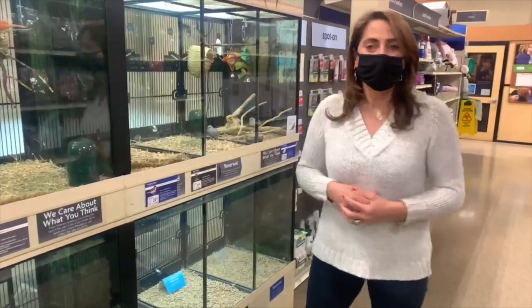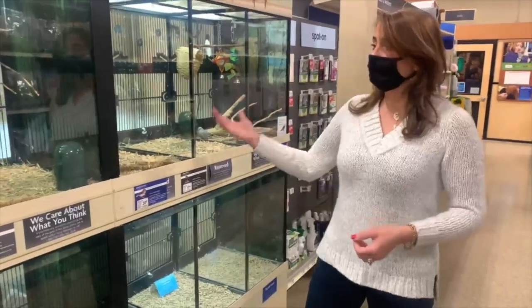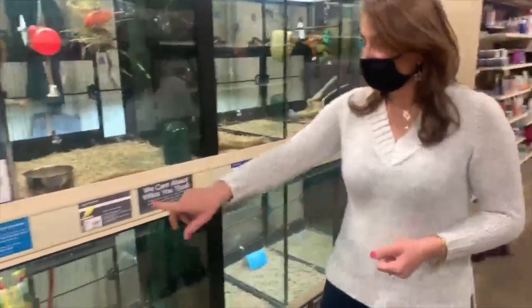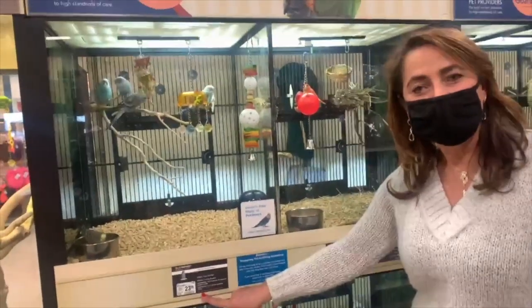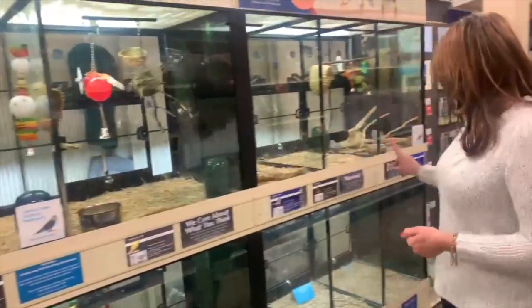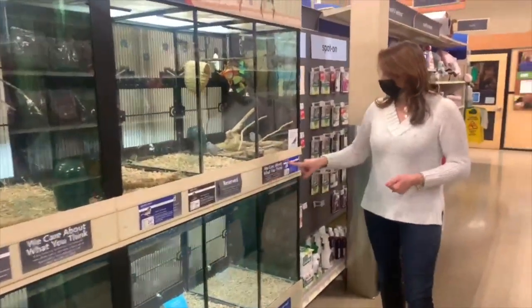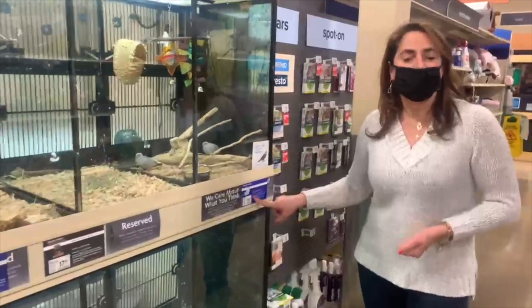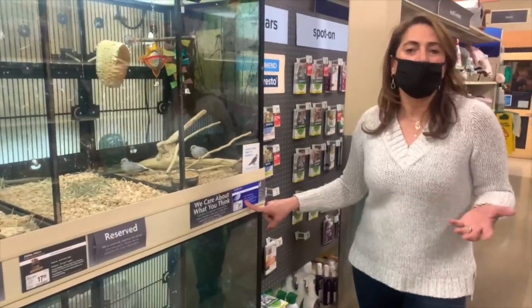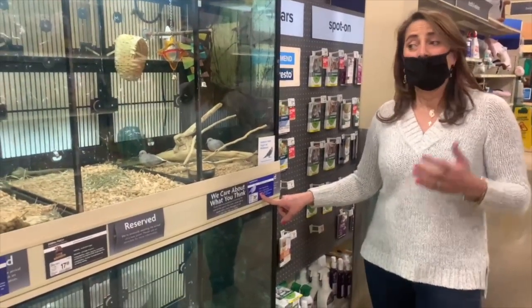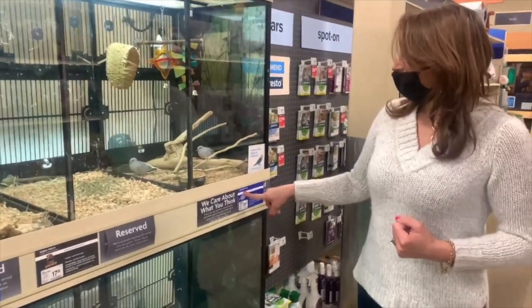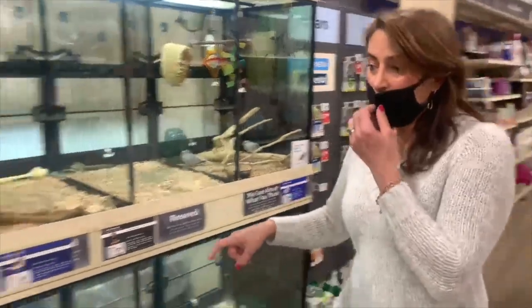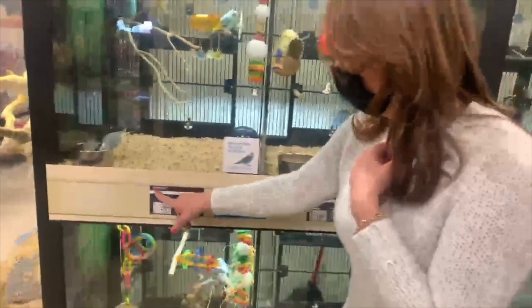I have $230 I wanted to spend on buying birds. And I love this kind of bird, the blue parakeet, for $23.99. And I love this kind of bird, which is the diamond dove, for $39.99. But I only have $230 to spend. So how many birds can I buy of the diamond dove kind or the blue parakeet for $230?